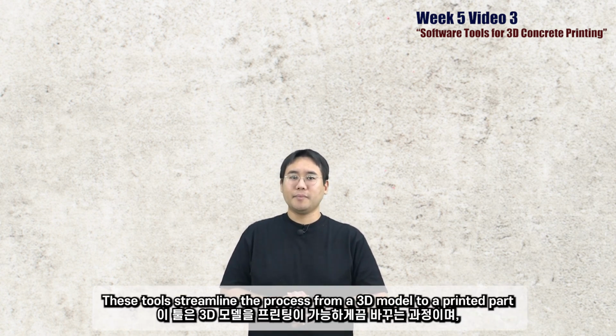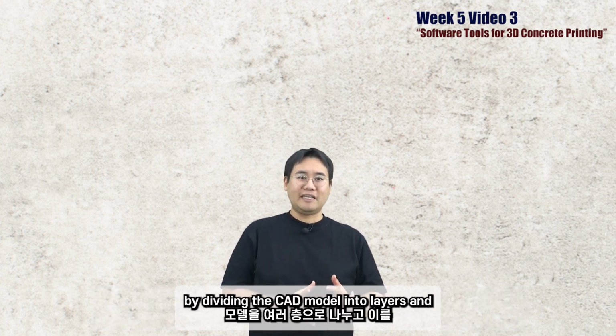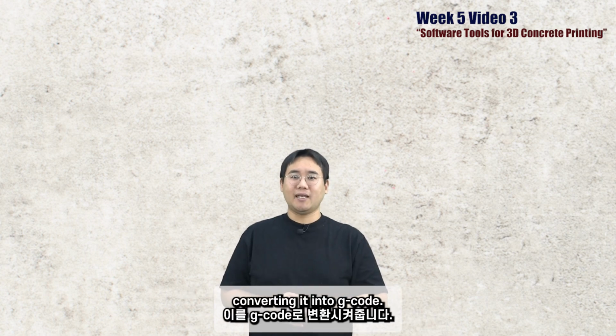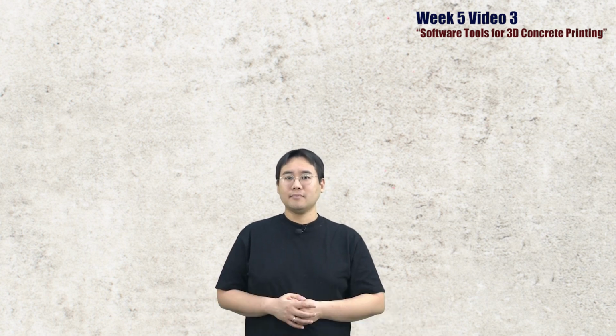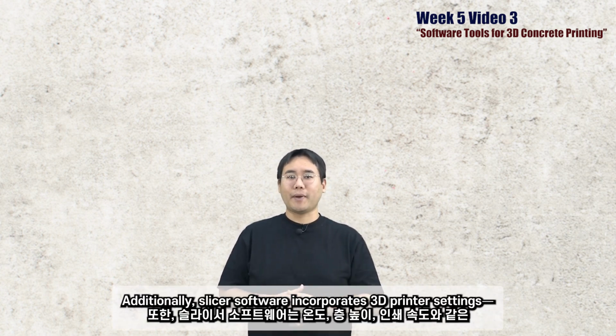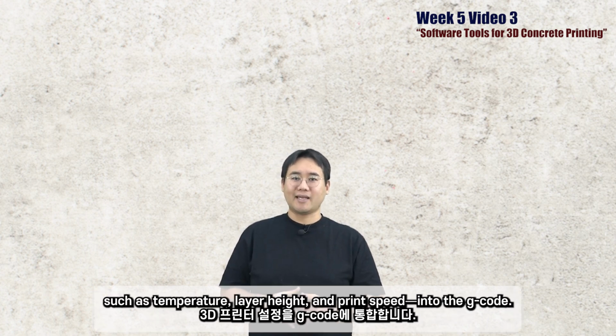These tools streamline the process from a 3D model to a printed part by dividing the CAD model into layers and converting it into G-code. Additionally, slicer software incorporates 3D printer settings such as temperature.